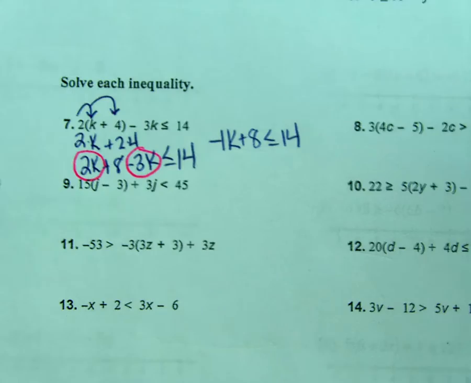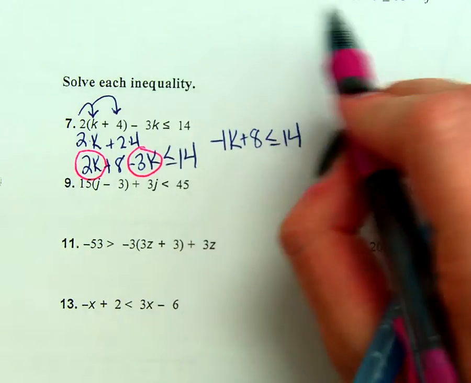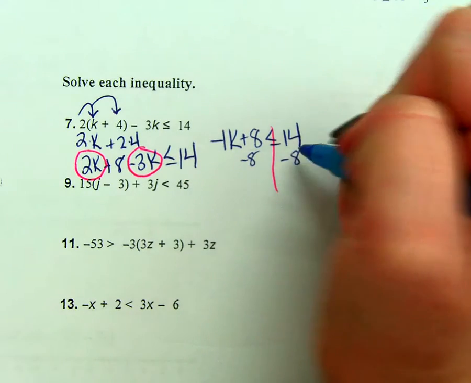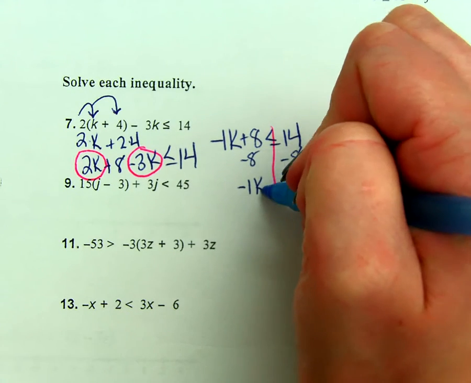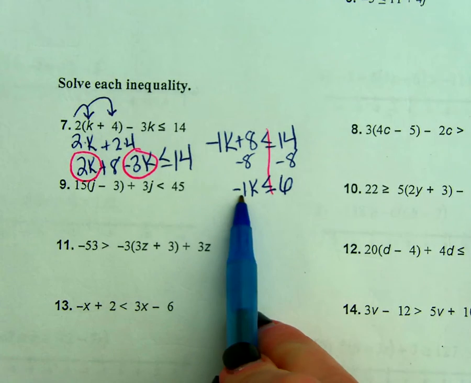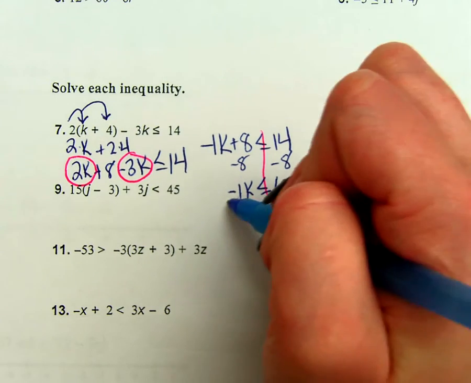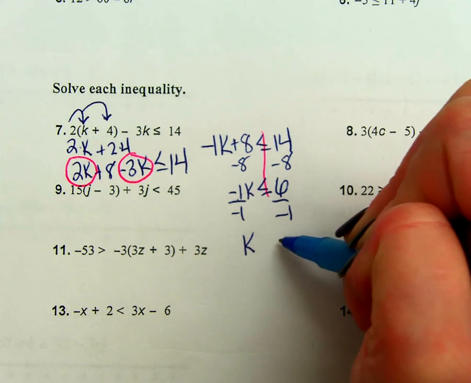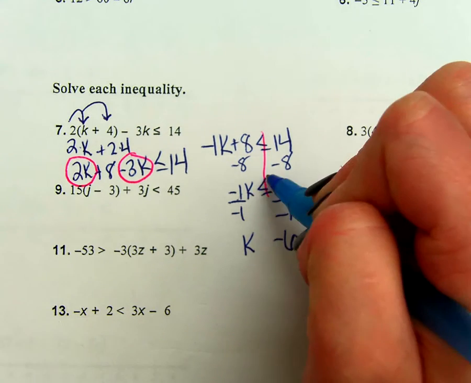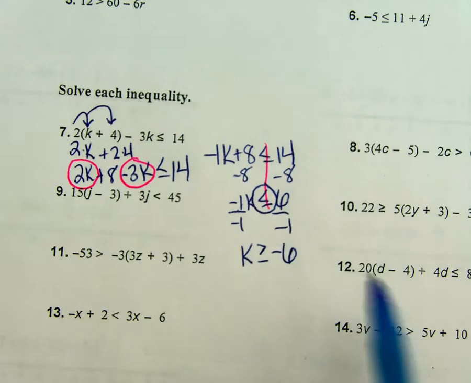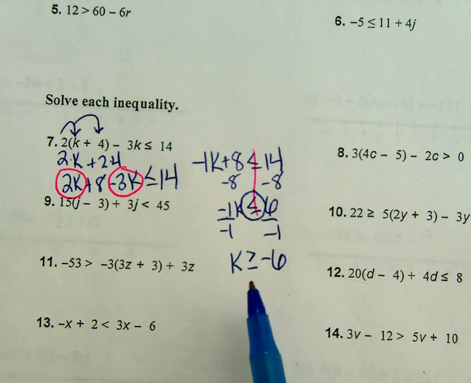Now we're going to balance the equation just like we always have from the problems above. You're going to subtract 8 from both sides. You get negative 1k less than or equal to 6. Now, this is a negative number. You need to divide both sides by negative 1. K will be negative 6, and because it is a negative sign, your inequality symbol will switch.